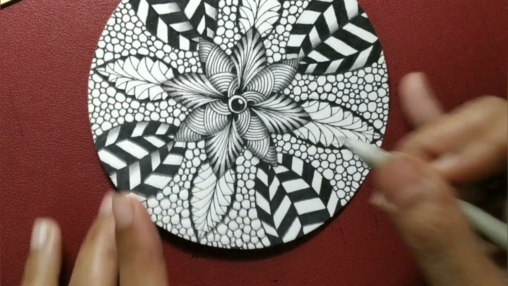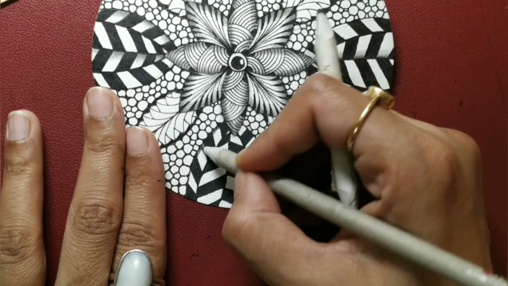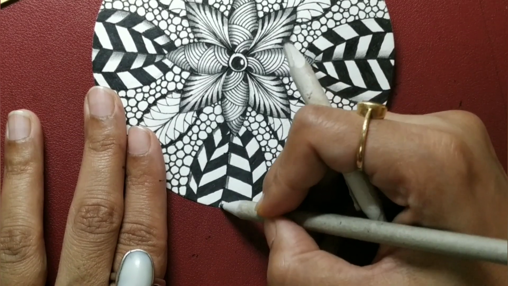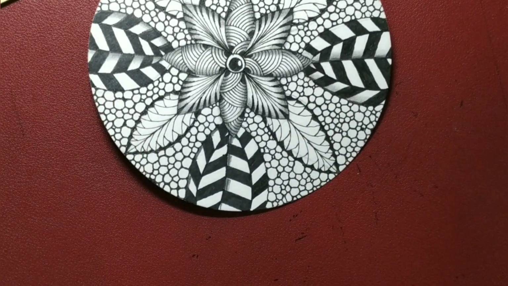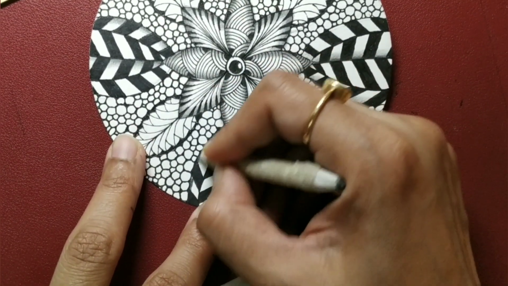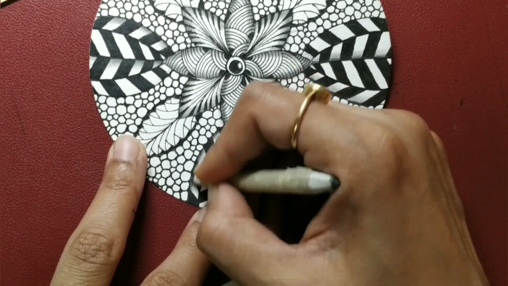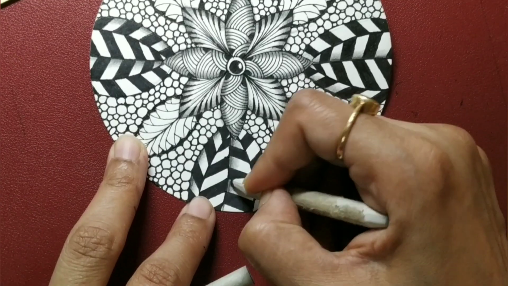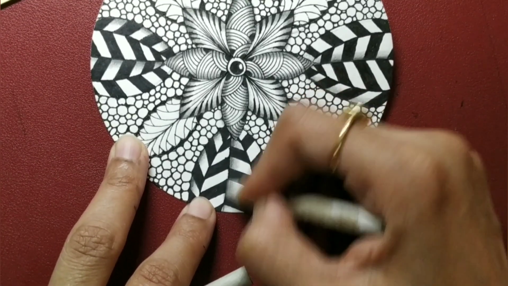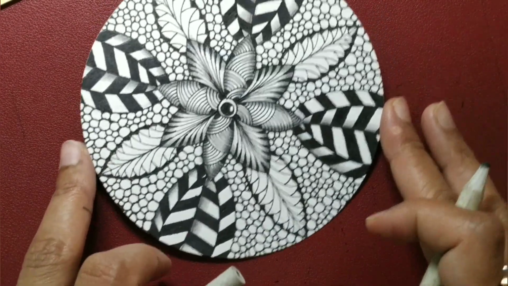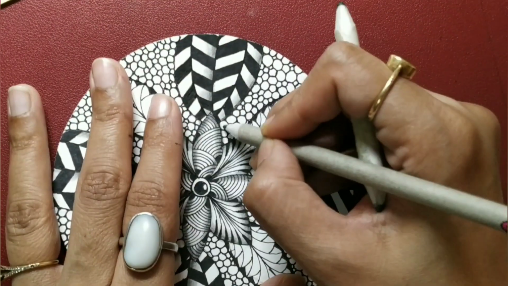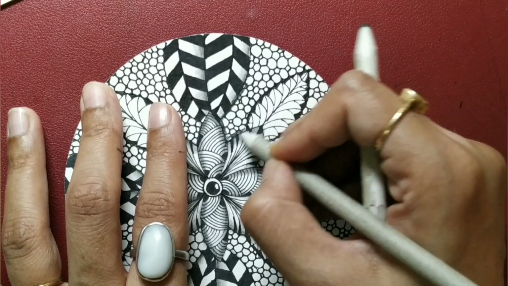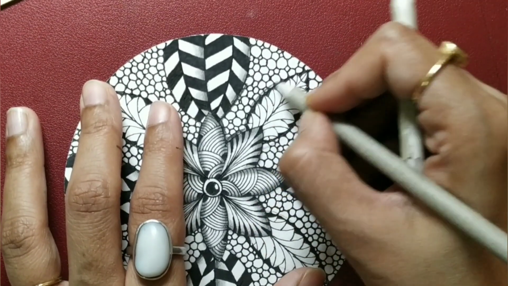Shading really adds life to your tangles, so don't be in a hurry to shade and finish. Yeah, that's about jongle. Now each of these sections I'm going to just shade it as a whole.